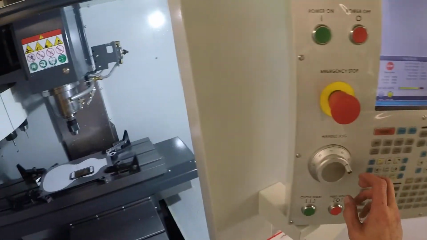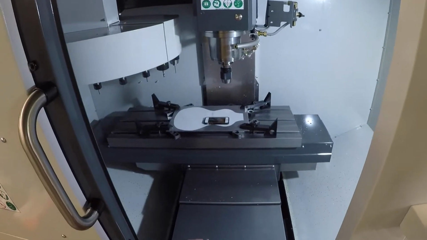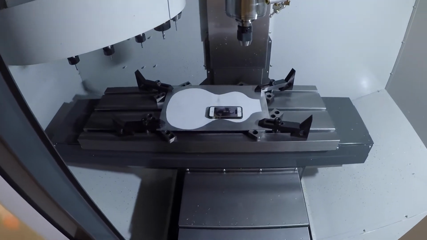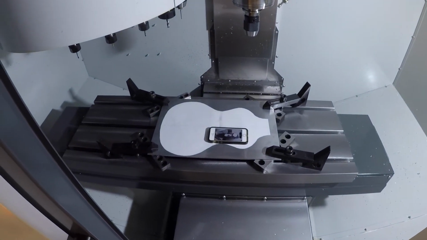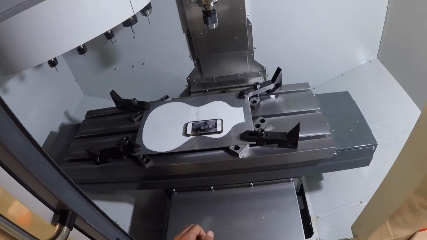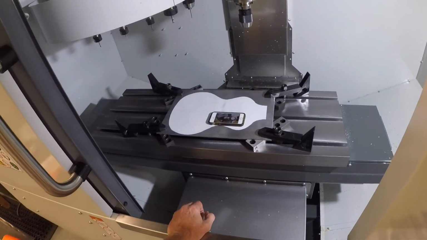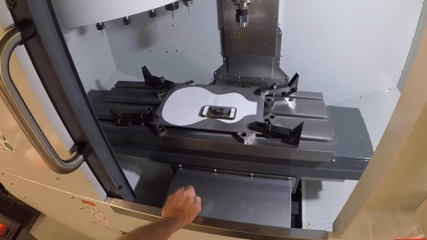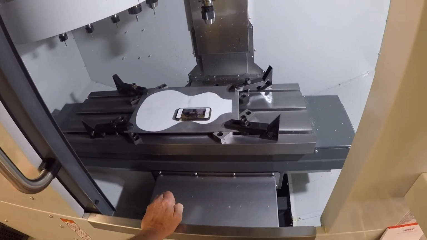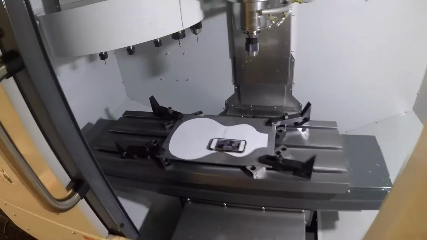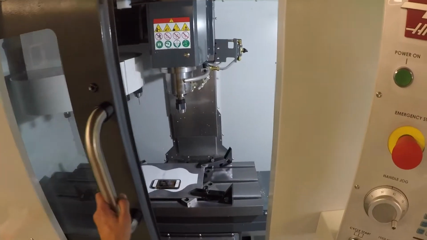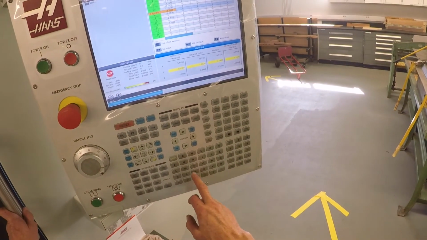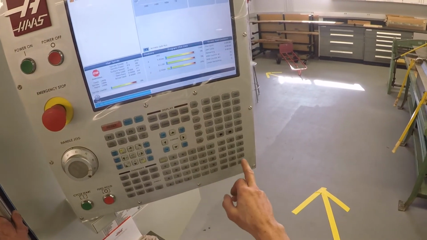So Y, oh, there we go. All right. So I'm going to go ahead and load a tool here, and I want to show you something that's going to happen that's not good. So that's, what do we got? The one we just did. So I'm going to have to close the door. So, let's see. Tool 8.